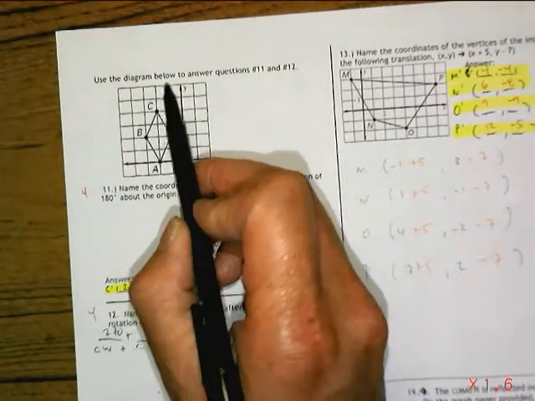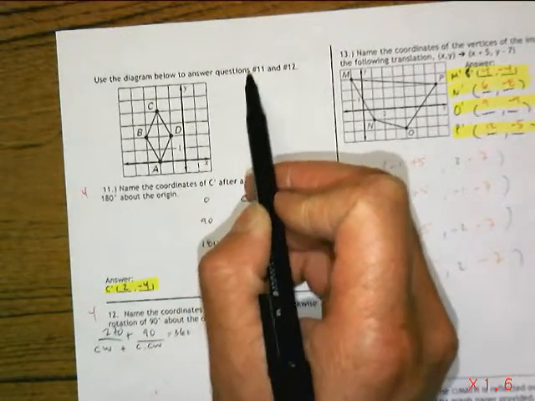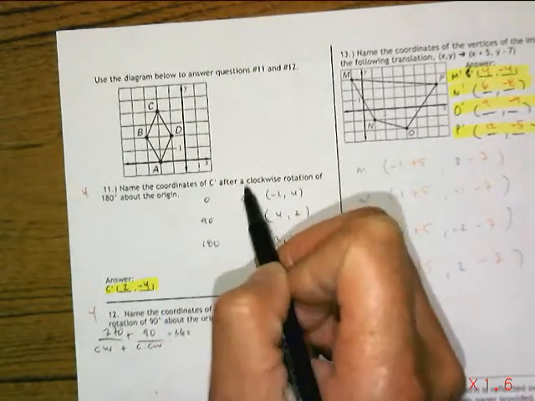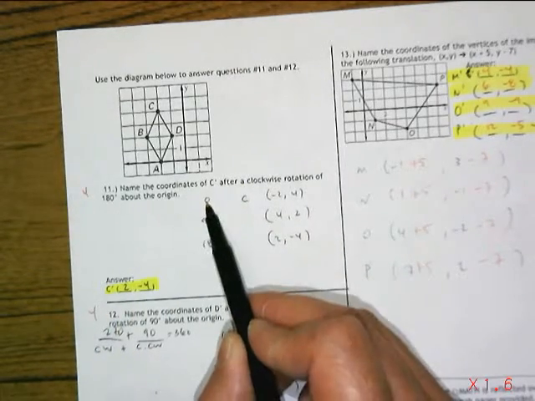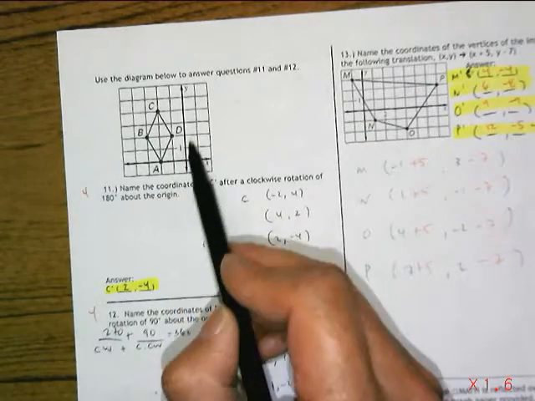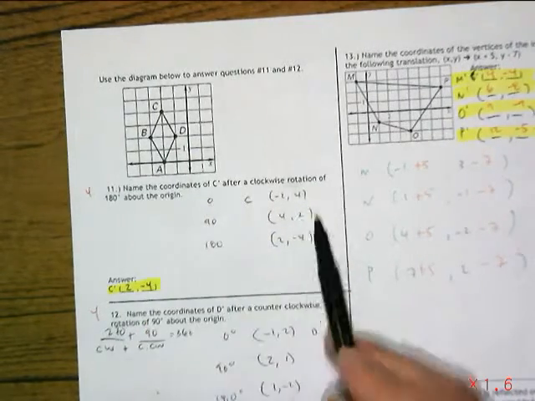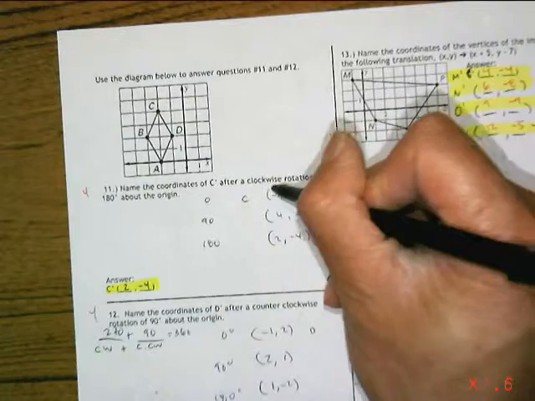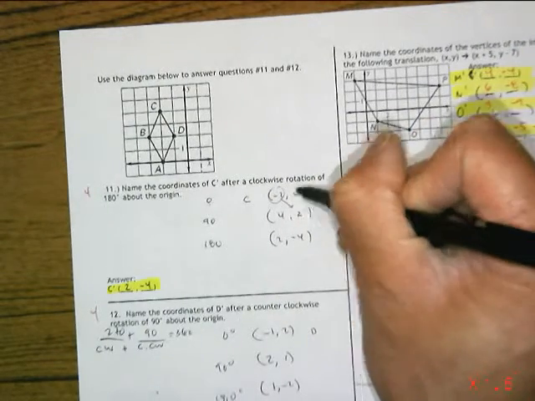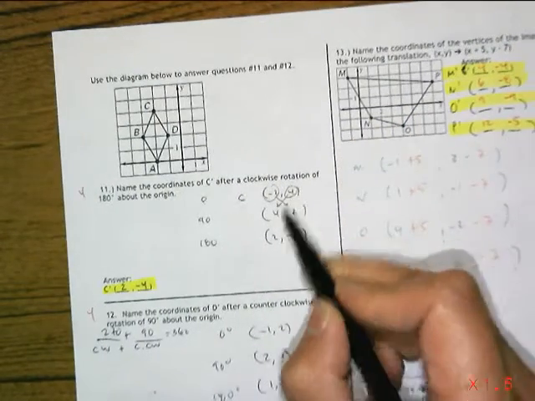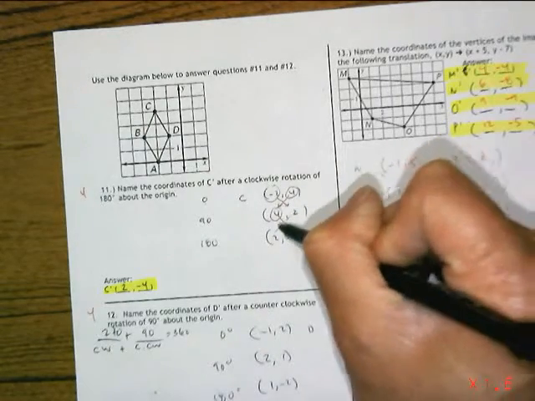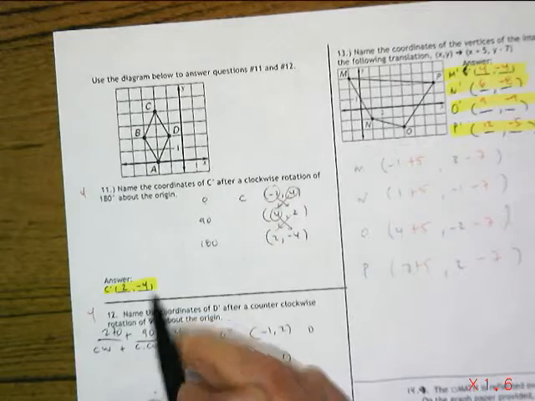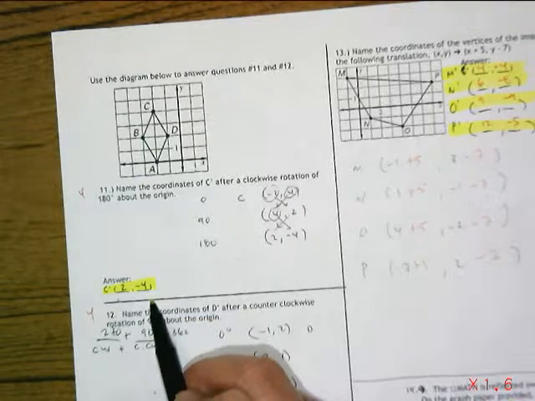On the back side, use the diagram to answer questions 11 and 12. Name the coordinates of C prime after a clockwise rotation of 180 degrees, which means you'll have to do this twice. 0 degrees, you have the ordered pair C is -2, +4. I'm going to change the sign. That becomes a +2. I'm going to change the sign here. This becomes -4, switch. My correct answer is 2, -4. These are 2 points apiece.